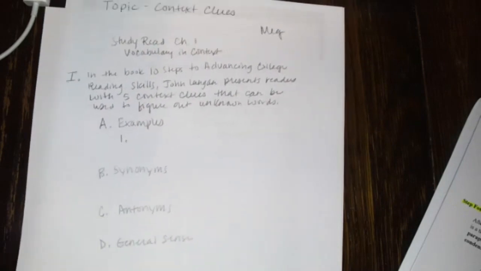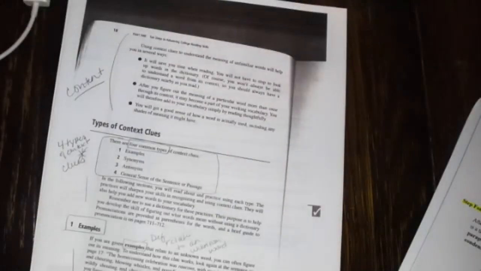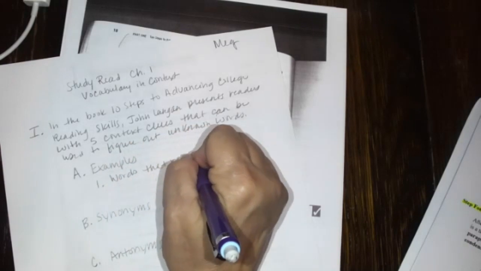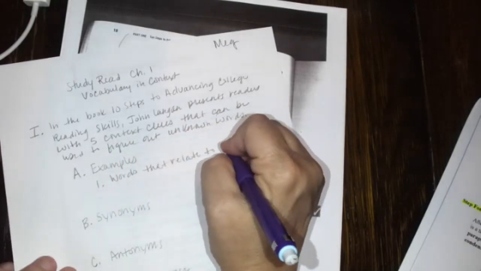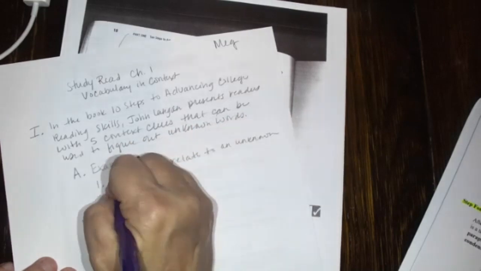I would look back over here and find my examples, and it would be, okay, words that relate to an unknown word.